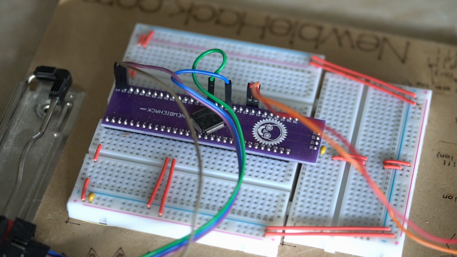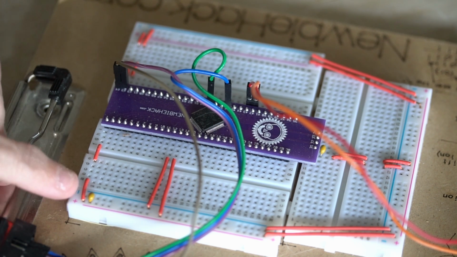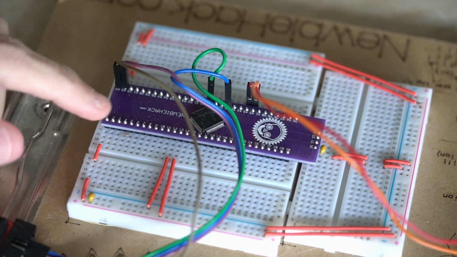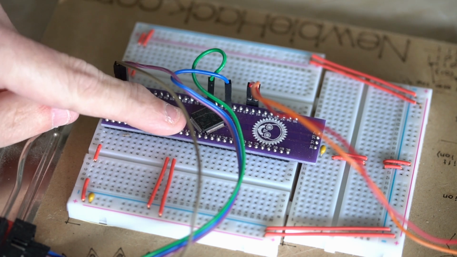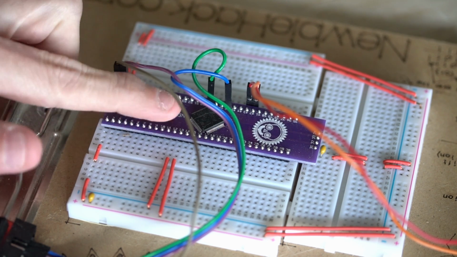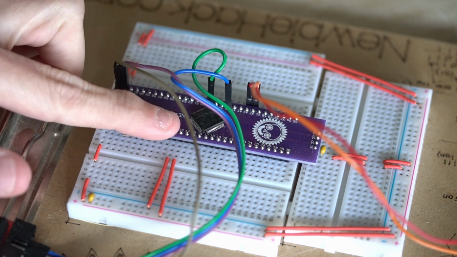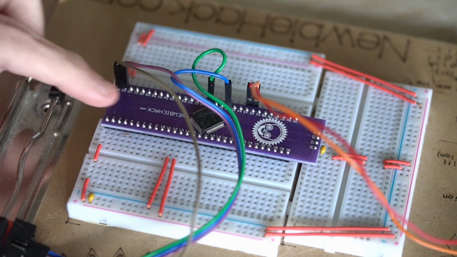When you create a PCB for manufacture, you want to make sure that these decoupling capacitors are really close to the microcontroller. I'll go into much more detail on decoupling capacitors in a previous video, and I'll leave a link in the description.